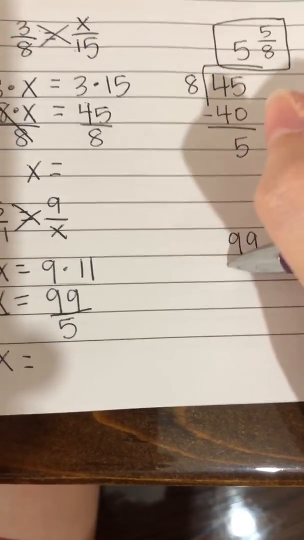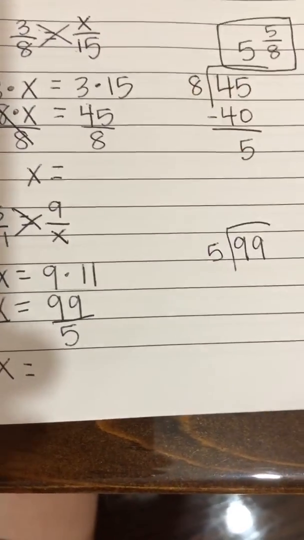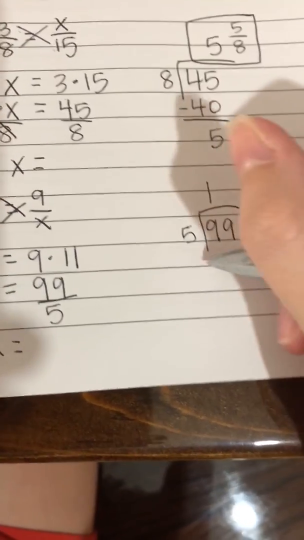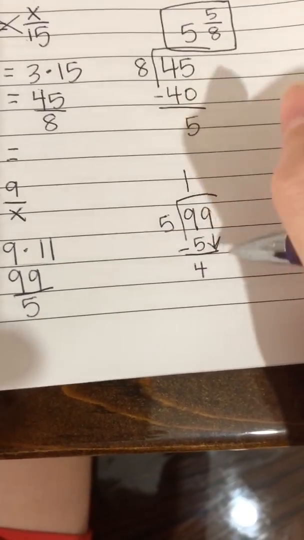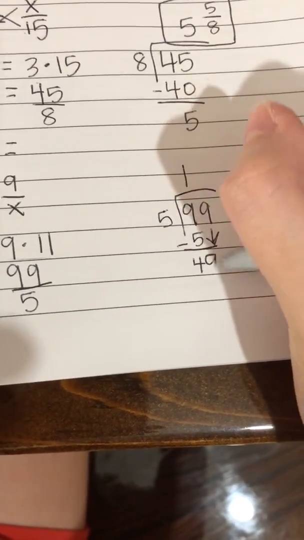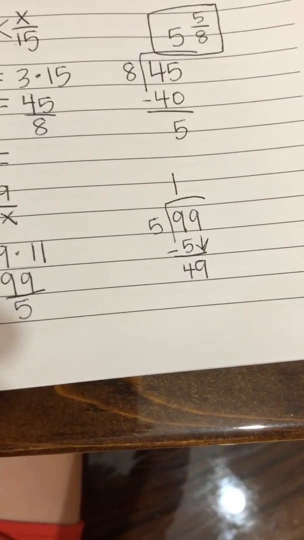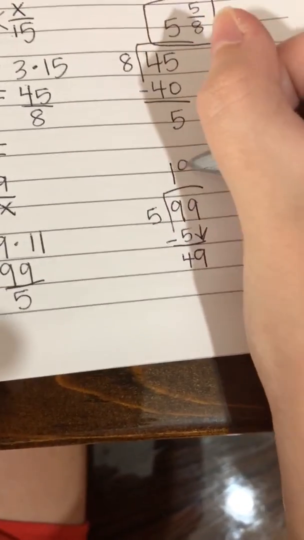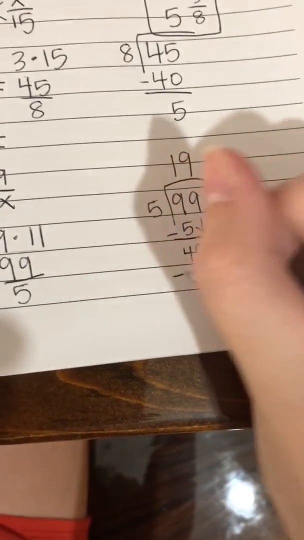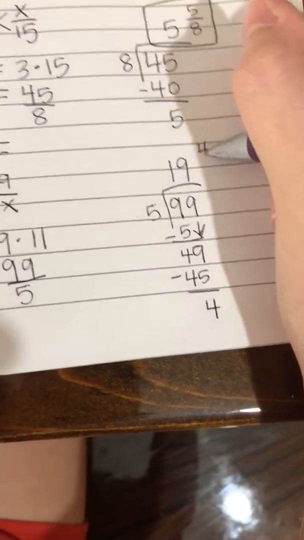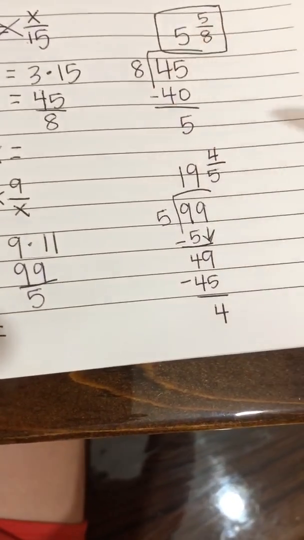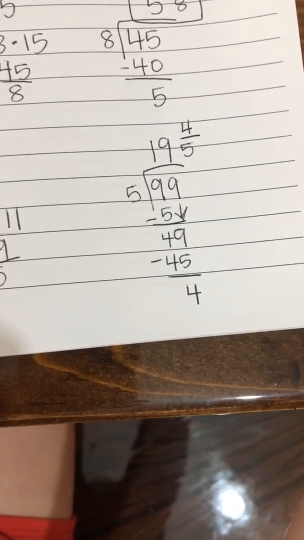Put 99 on the inside. 5 will go into 9 one time. Oh. 5 will go into 49 9 times. 9 times 5 is 45. So I have 4 left. I'll bring it to the top, it's my numerator, and I have 5 as my denominator. So my answer to 21 is 19 4/5.